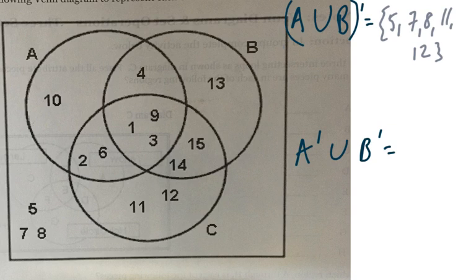And this right here, I would call the union of the complements. So think about that: the complement of the union versus the union of the complements. That's just the way I like to phrase it, so hopefully you understand where I'm coming from.